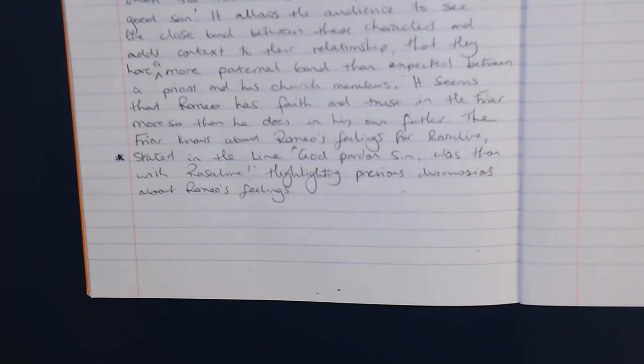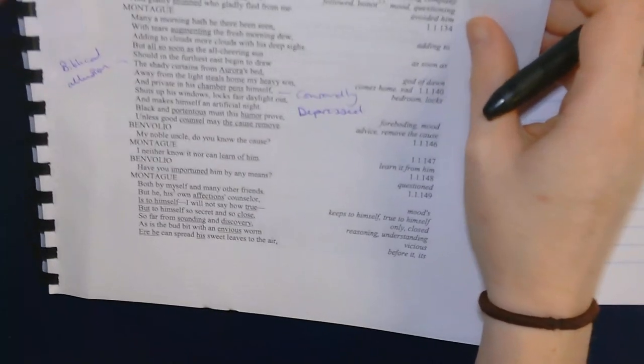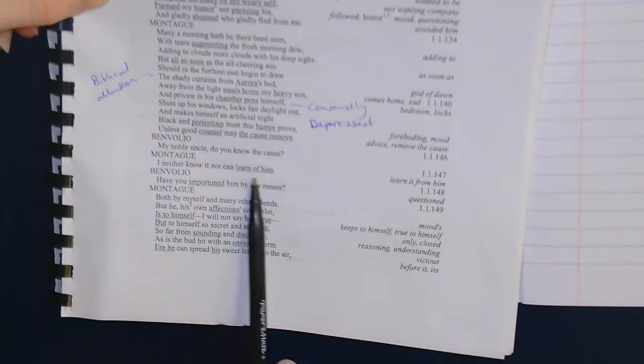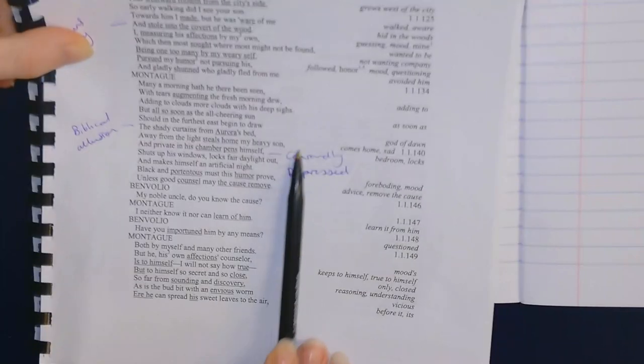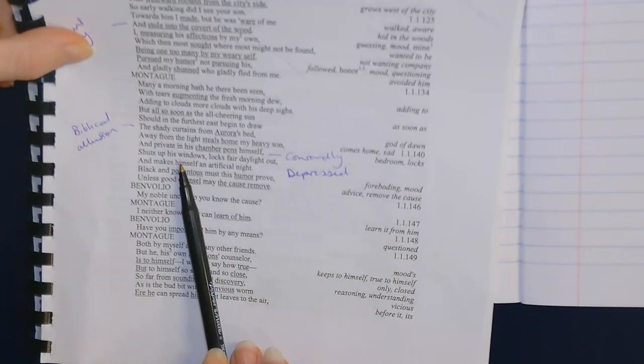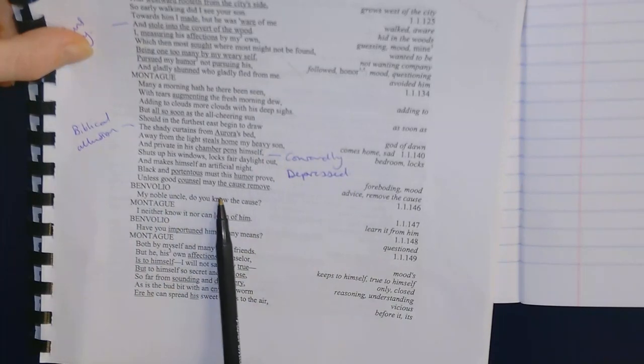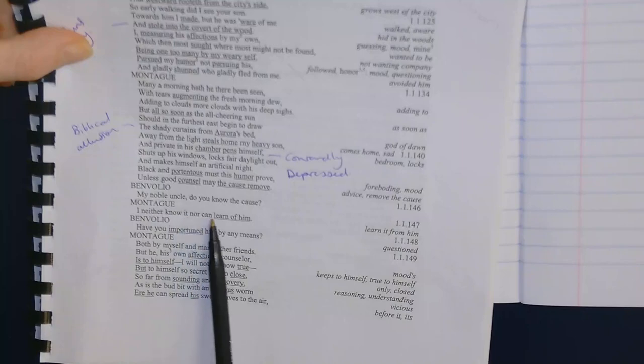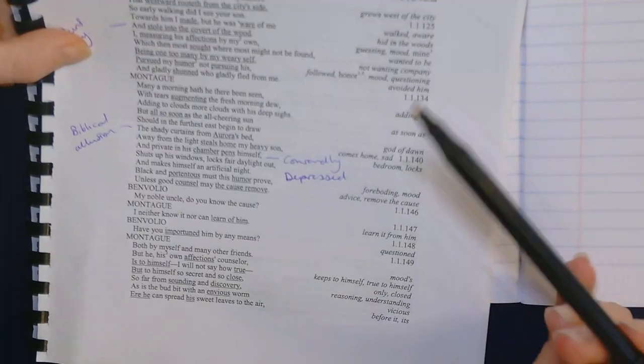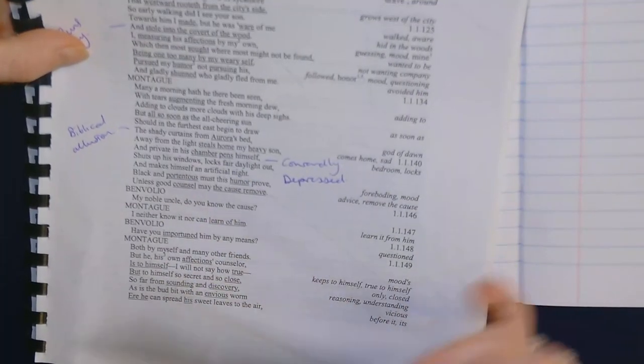Saw you him today. Then Benvolio speaks. Benvolio says, my noble uncle, do you know the cause? Because here is where he talks of Romeo in his depressed state. Montague says, I neither know it nor can learn of him. And this is when he's talking about Rosaline. He's run away to the woods, he locks himself up in his room, and Montague doesn't know about that.